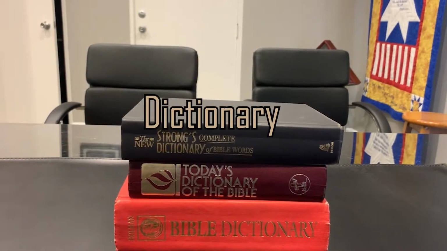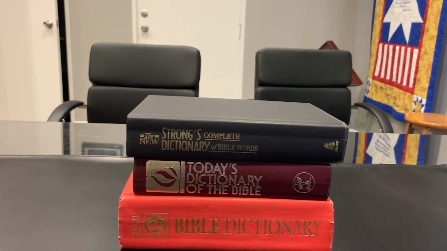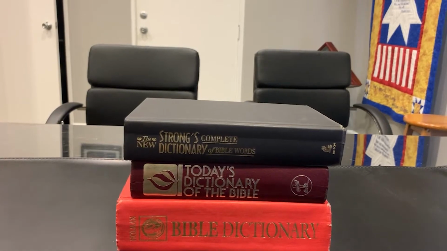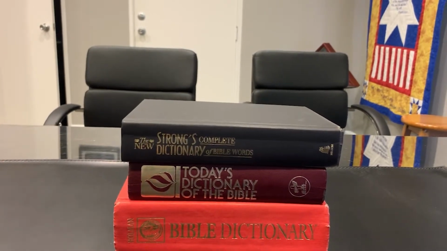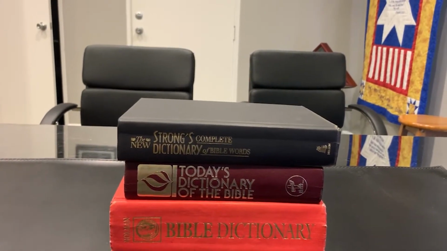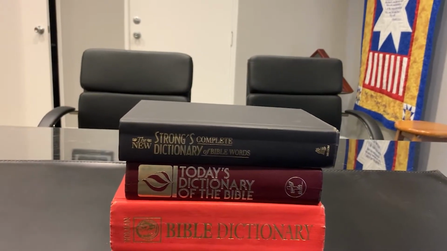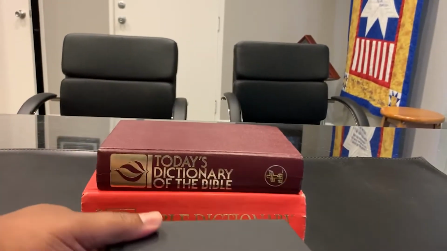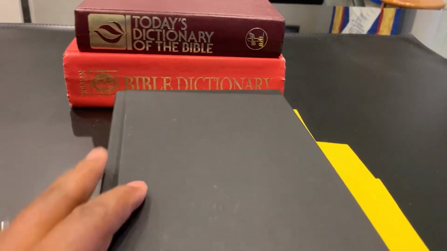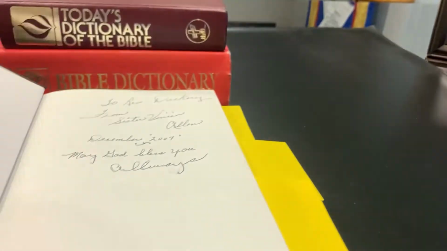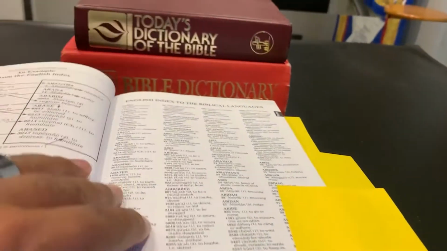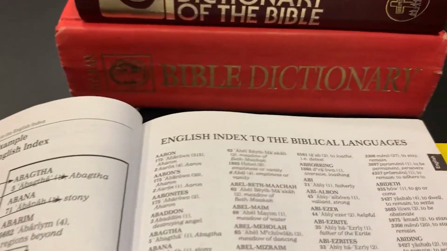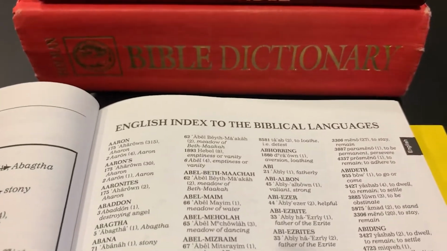And so dictionaries, not a lot to go through with that, because the dictionaries that you use for biblical studies are the same that you would use for any other everyday use. But I do have three different resources here. I'm going to start with Strong's because that's what we used last week as a concordance. The Strong's Bible Dictionary starts right off with what we talked about. It's an English index to the biblical languages.